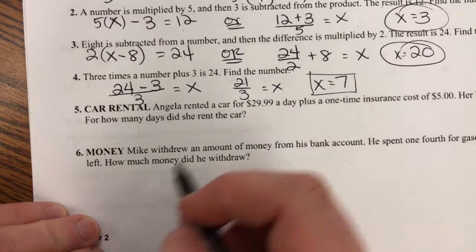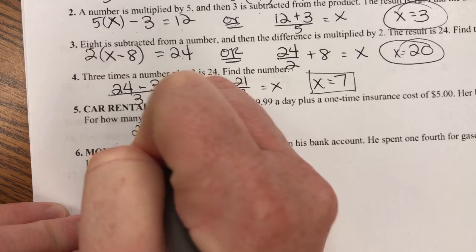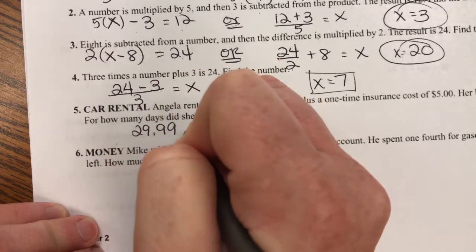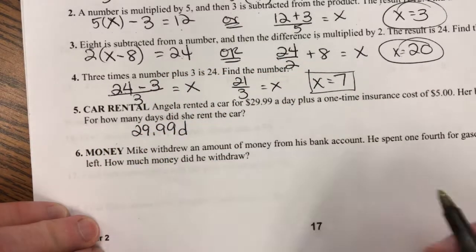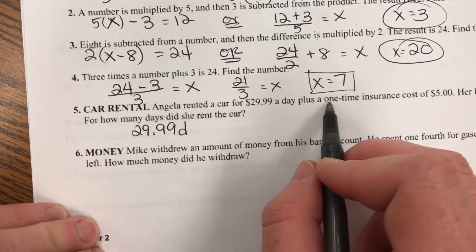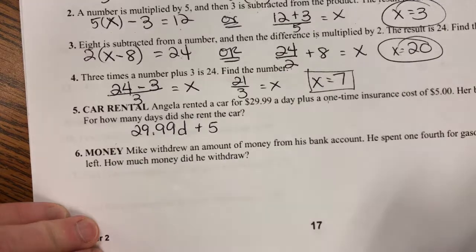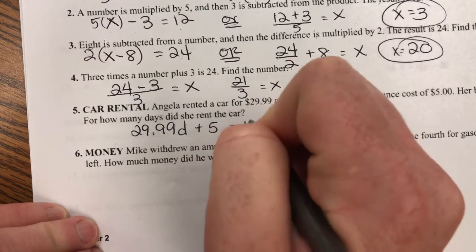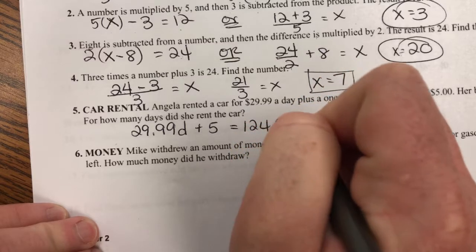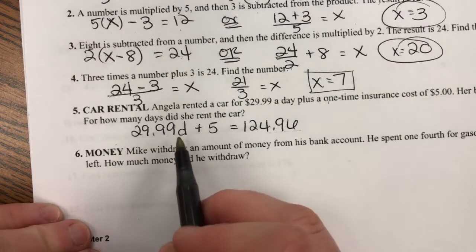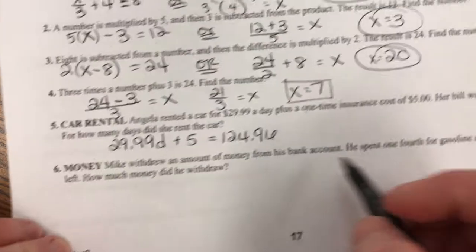Angela rented a car for $29.99 a day. So 29.99 times however many days she rented it. I don't know that. Plus a one-time insurance cost of $5. Cheap. Her total bill was $124.96. So this is my equation, right? And I'm solving for the number of days.